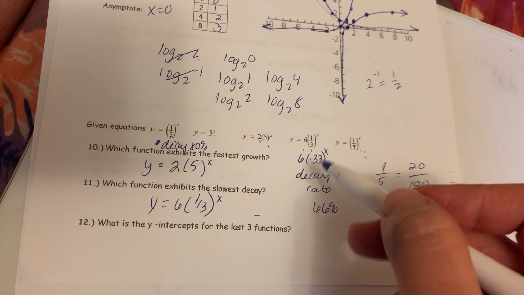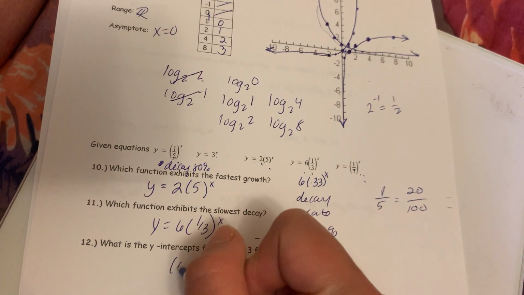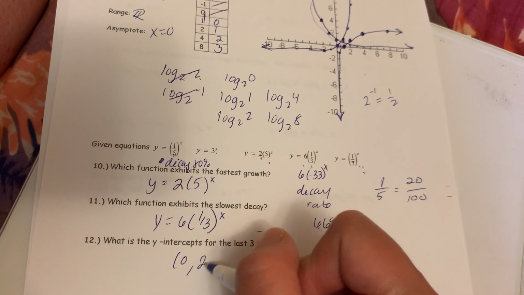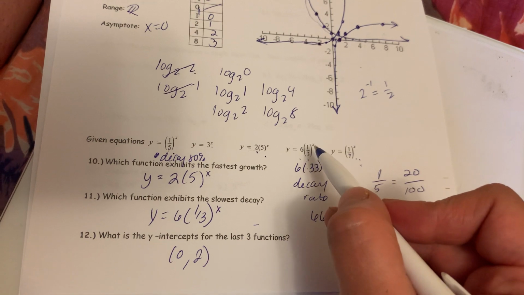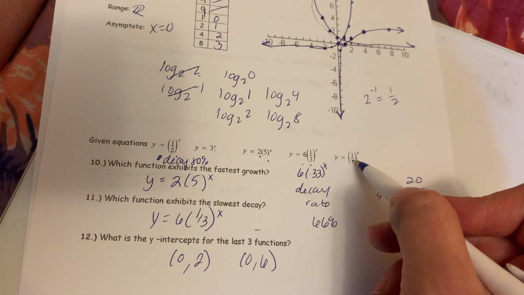It says, what's the y-intercept for the last 3 functions? To find a y-intercept, you substitute in 0. If I substitute in 0, I get 1. 1 times 2 is 2. If I substitute 0 in here, I get 1. 1 times 6 is 6. If I substitute 0 in here, I get 1. Okay.